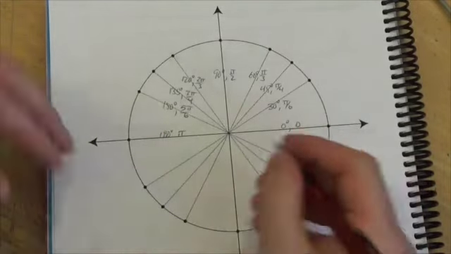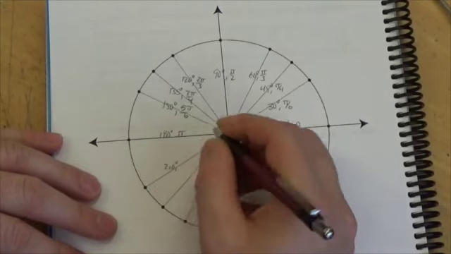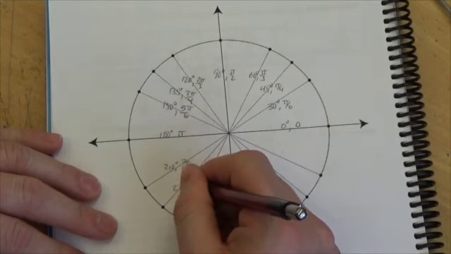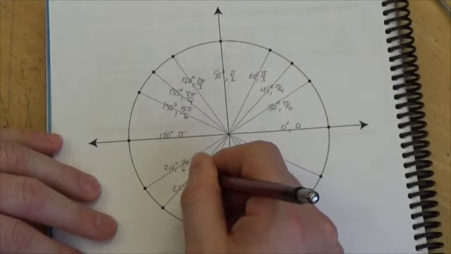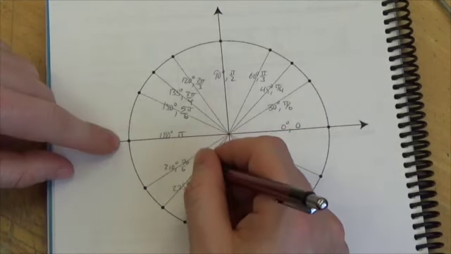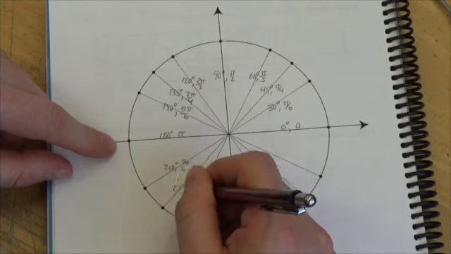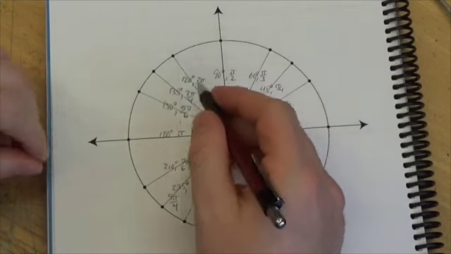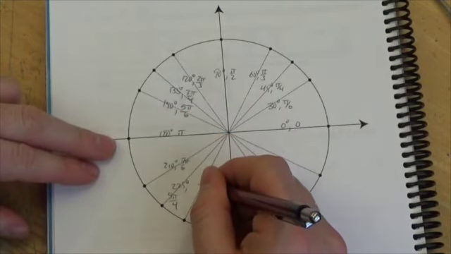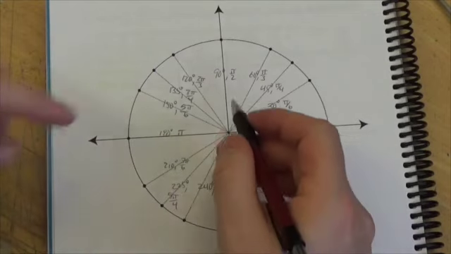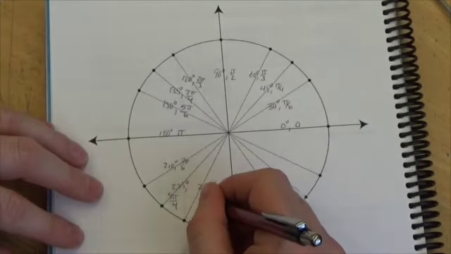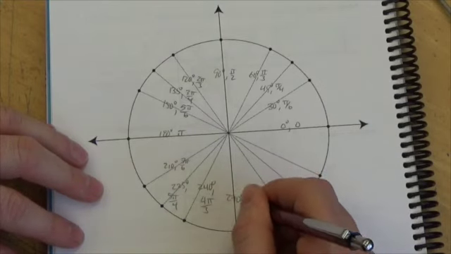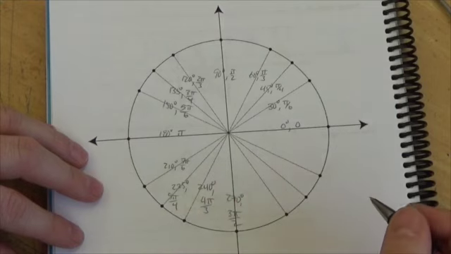And now we just keep going here. So this is 210 degrees. This would be 7 pi over 6 radians. This is going to be 225 degrees, which would be 5 pi over 4 radians. This one right here is 240 degrees, or 4 pi over 3 radians. And then down here, this would be 270 degrees, or 3 pi over 2 radians.